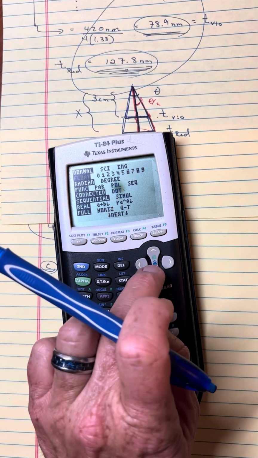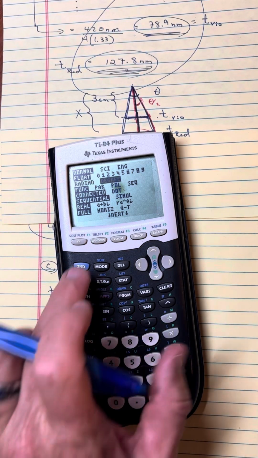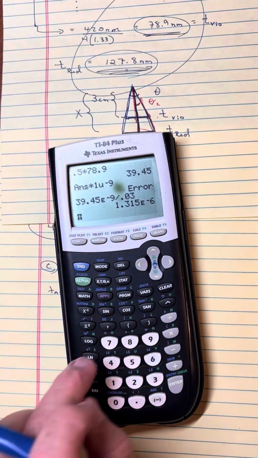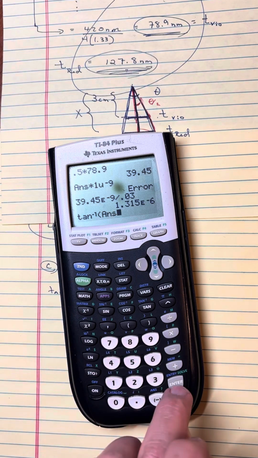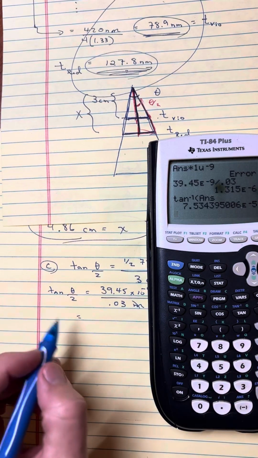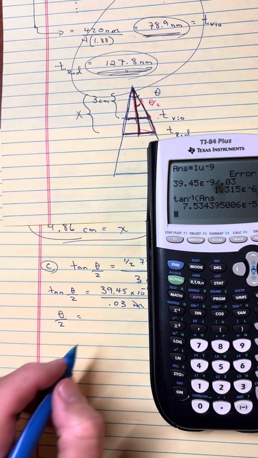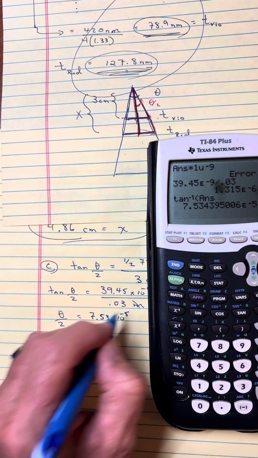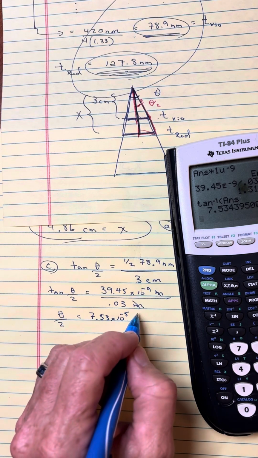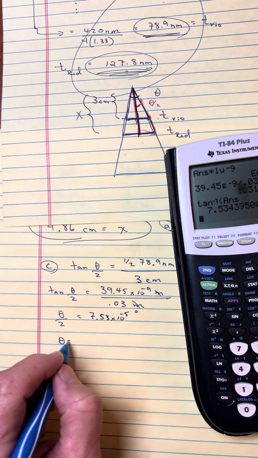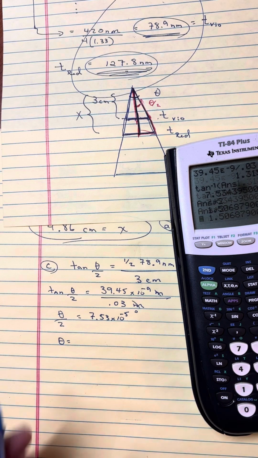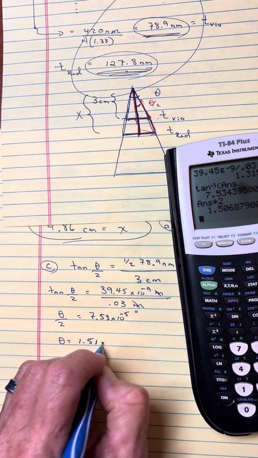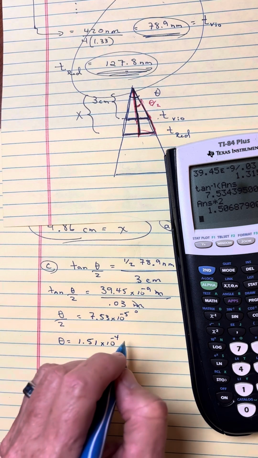Let's just switch this over to degrees. There we go. And so now if I do the arc tangent of that, I get a theta over 2 of 7.53 times 10 to the minus 5, and we are in degrees. And finally, to get the wedge angle, I would double it. And so 1.51 times 10 to the negative 4 degrees.